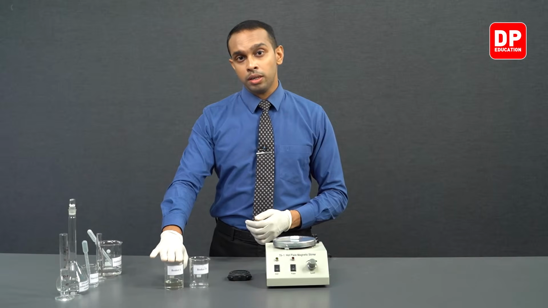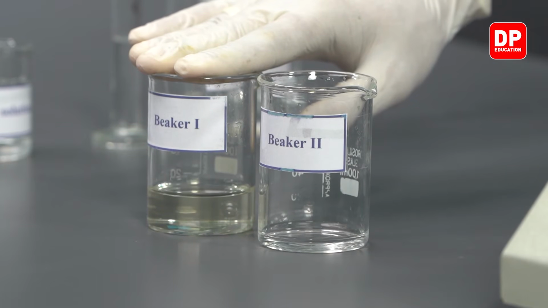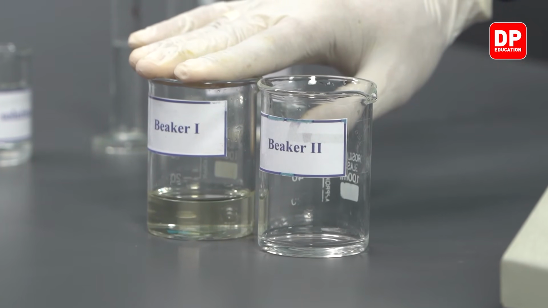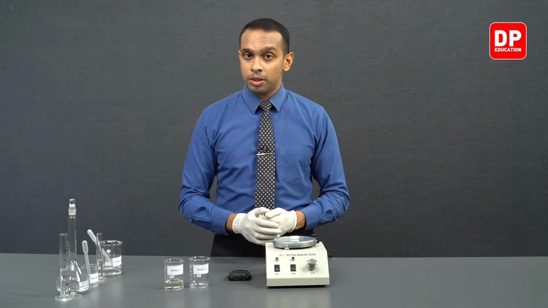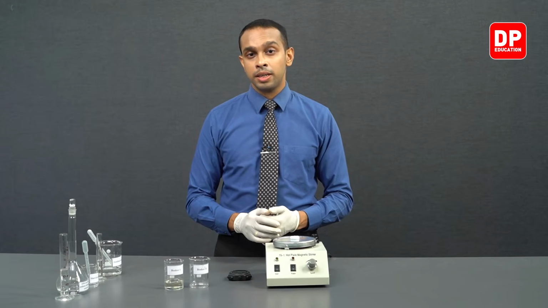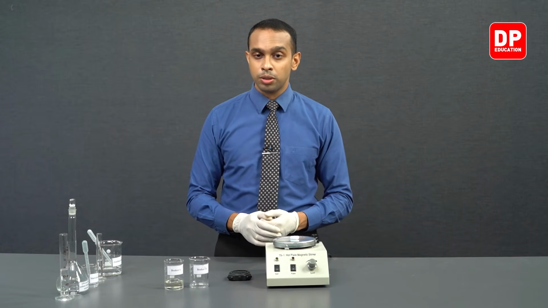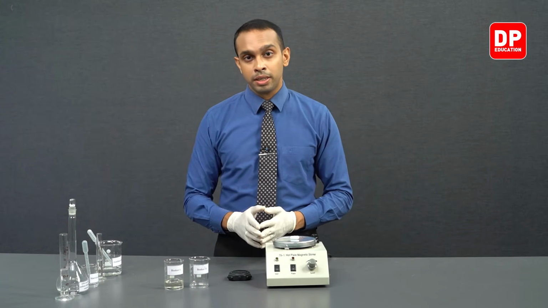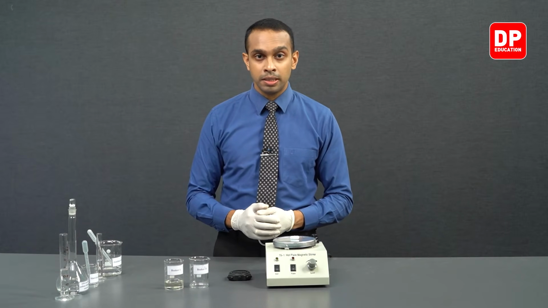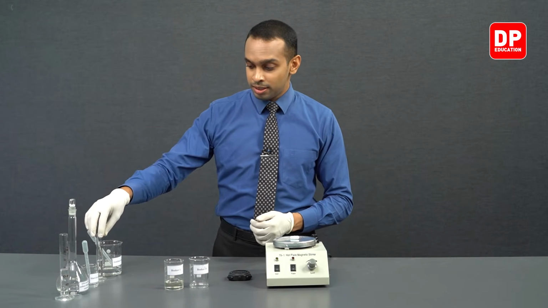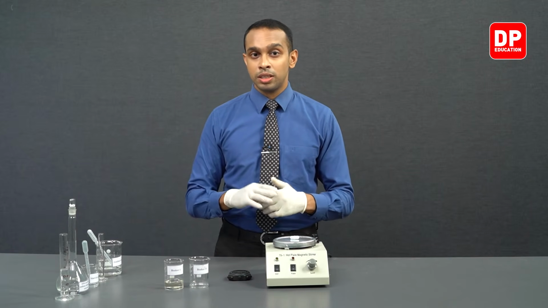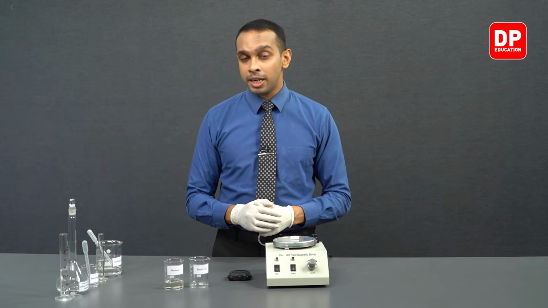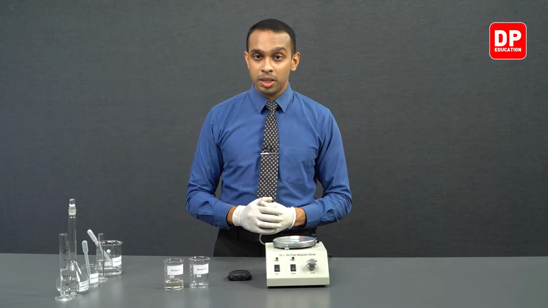And in beaker 1, we will take 25 cubic centimeters of acidified Fe3+ ion solution. And apart from that, 15 cubic centimeters of sodium thiosulfate and 6 cubic centimeters of distilled water will be taken, as we have decreased the volume of I- ions that we take into the medium.